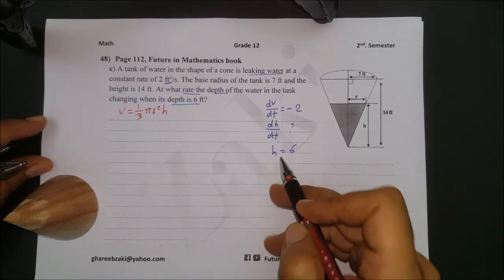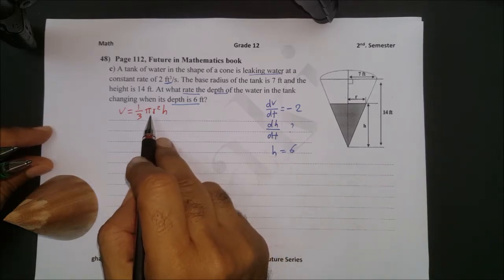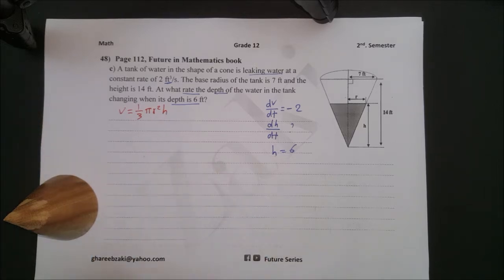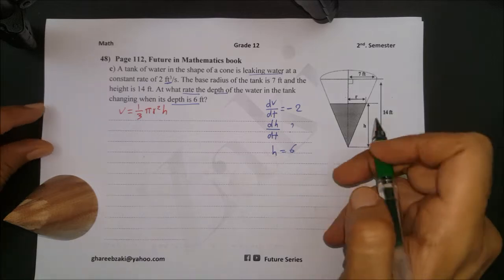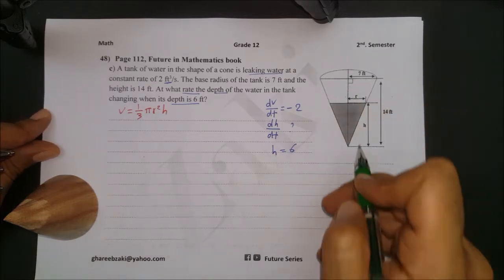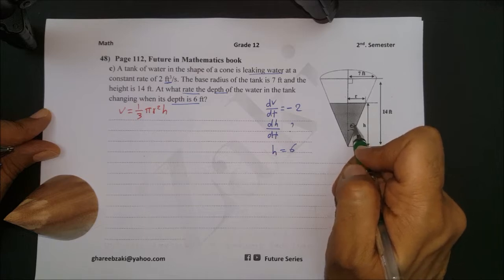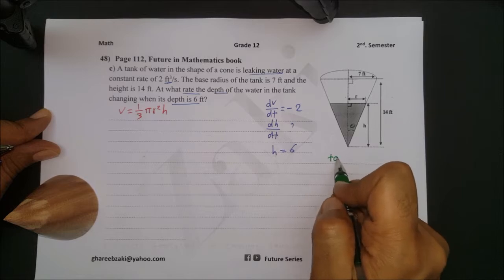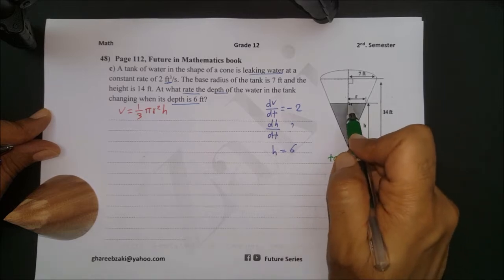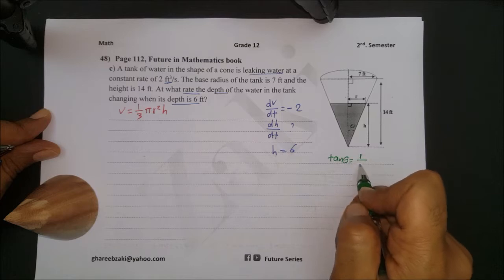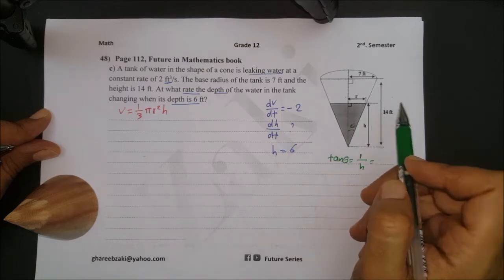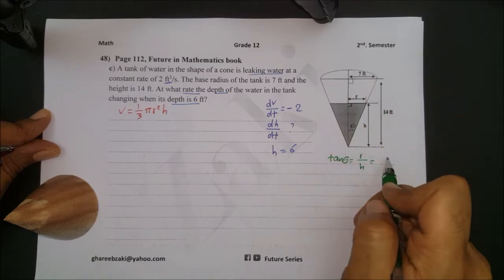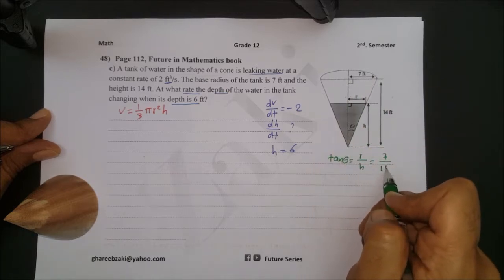Now we talk about h. So we need a relation between r and h. We need to write r in terms of h. From the figure, you can see we can take this right-angled triangle. This angle is denoted by theta. In the small triangle, we can use tan theta, which equals opposite over adjacent, equals r over h. This is in the smaller triangle. In the bigger triangle, the opposite is 7 and the adjacent is 14, so it is 7 over 14.